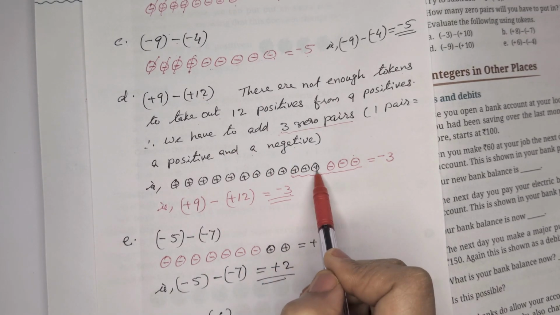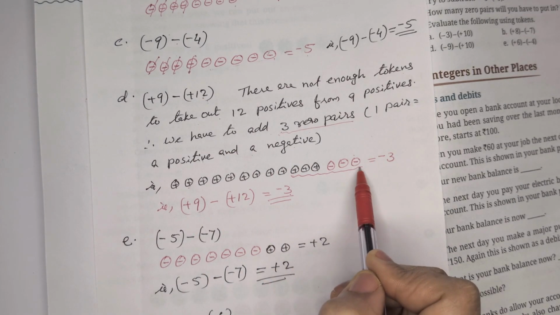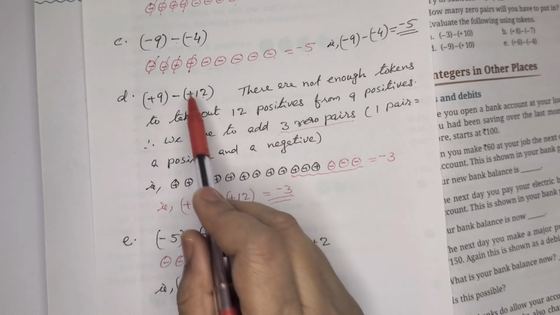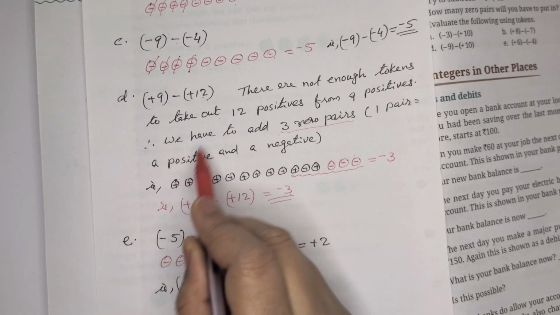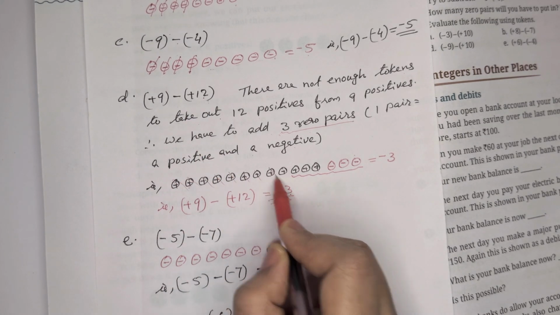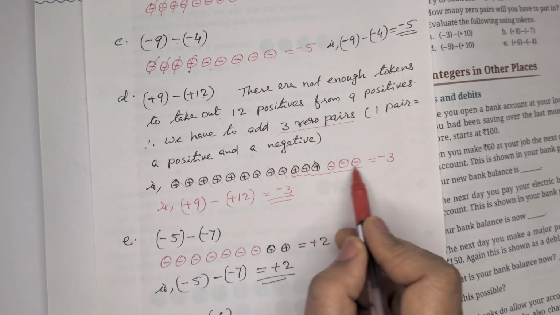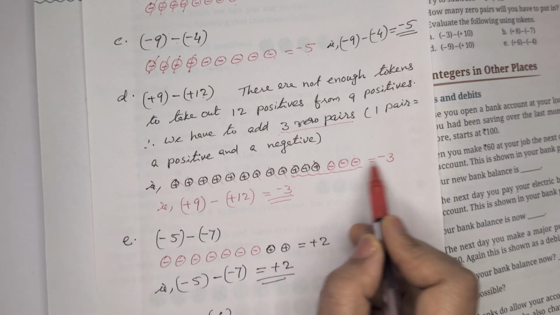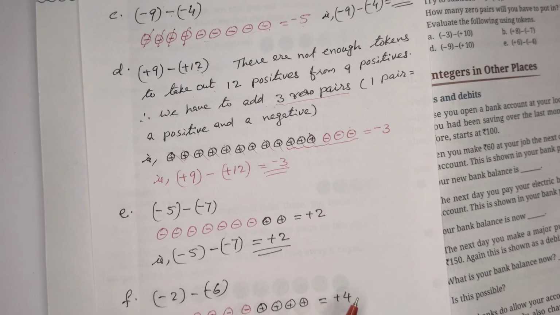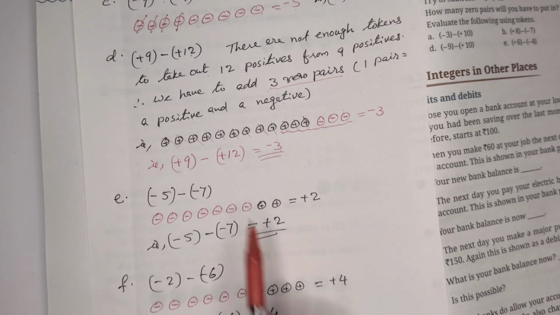Now we made that as 12 positives and 3 negatives. From that, we are removing 12 positive tokens. So cancel all the 12 positive tokens. After that, remaining 3 negative tokens. So minus 3.